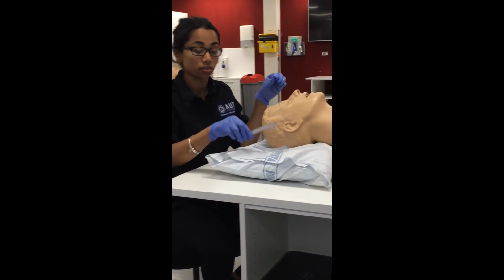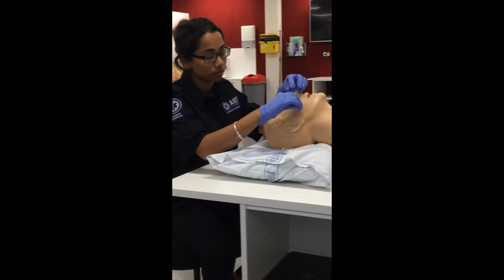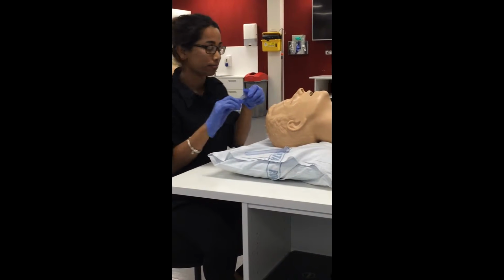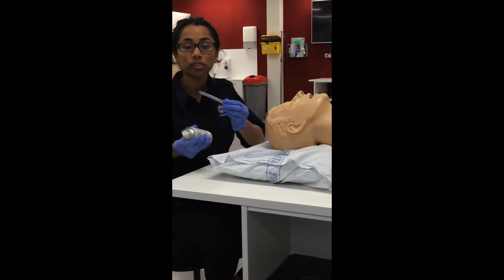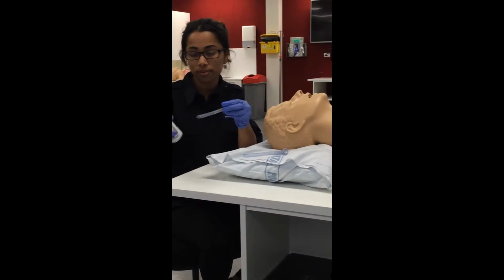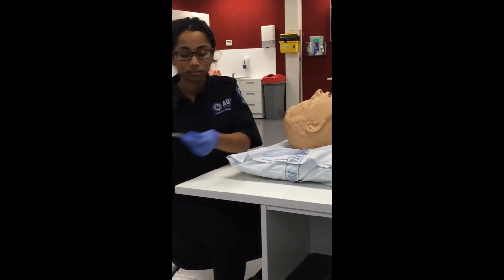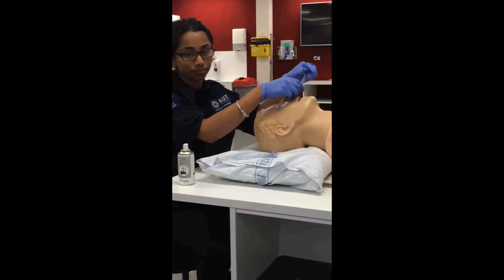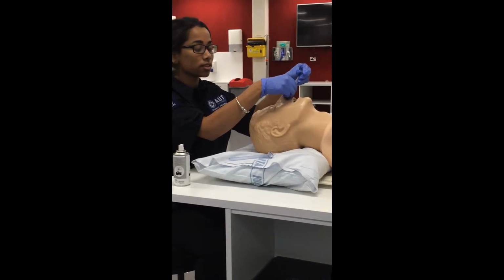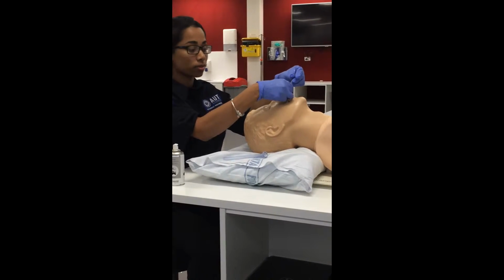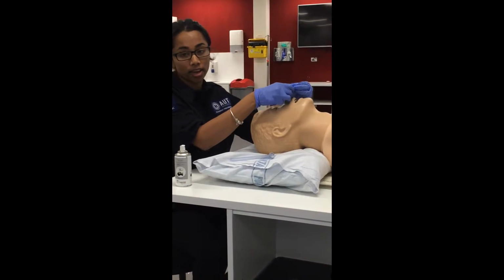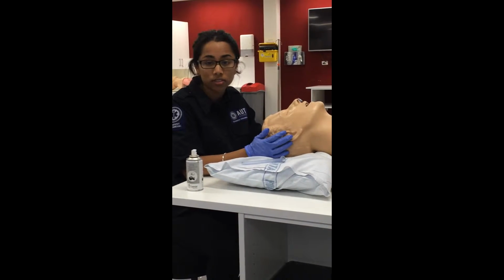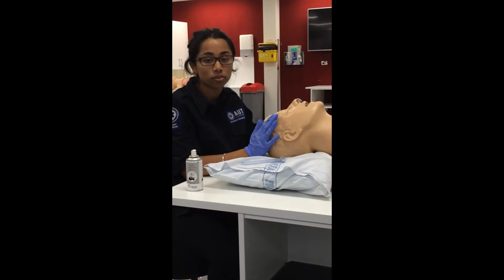So as you can see, this one is way too long for the patient, and this one is a little bit more appropriate for this patient. So you want to lubricate the MPA with a water-based lubricant, and then you want to insert it at a 90-degree angle to the patient's face. If you encounter any resistance, you can just twist it to a 180-degree angle and it will help with the insertion. If you encounter any more resistance, you can remove it and insert it into the other nostril.